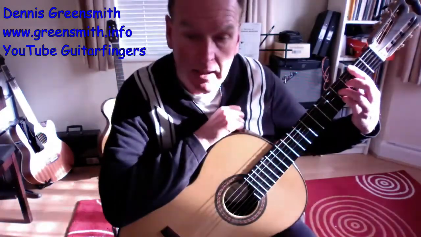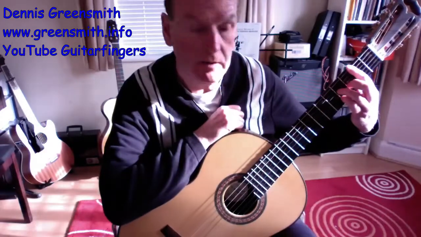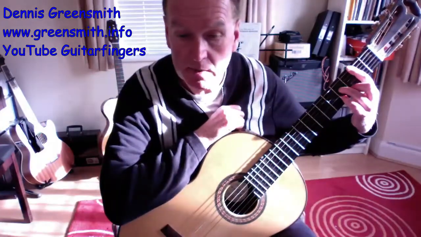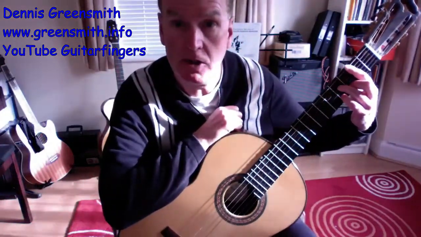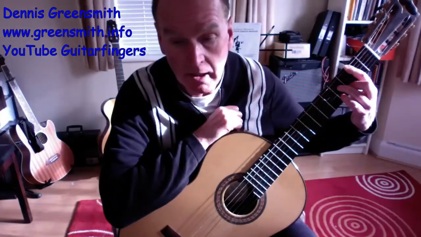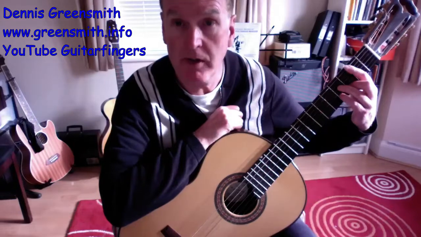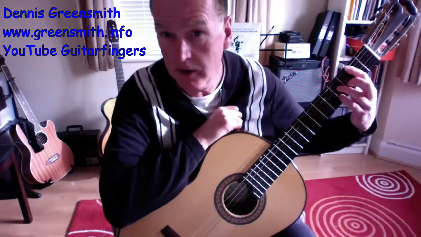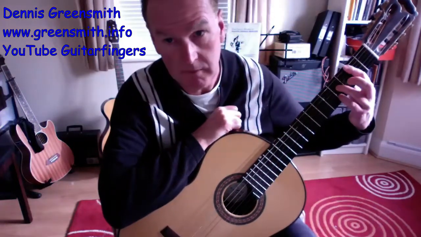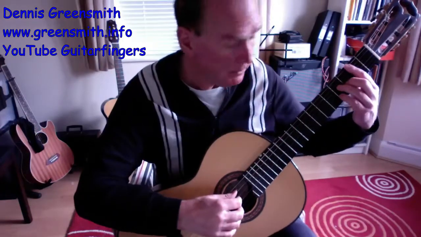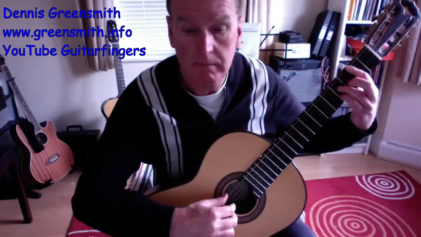The next bar, I've got D sharp again, then D natural. You'll sometimes see that as C double sharp, but it's just D natural, okay, fret 3, and then back up to D sharp. Okay, so I'm using fingers 4 and 2, so I'm going D sharp, D natural, D sharp. Happy with that, so now I'm going to play that.